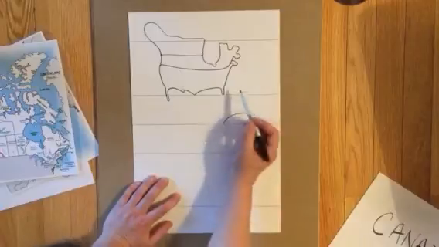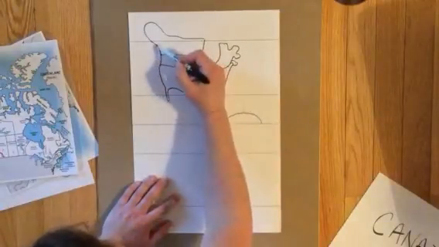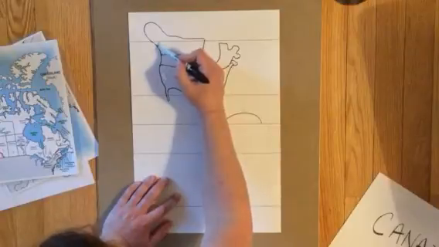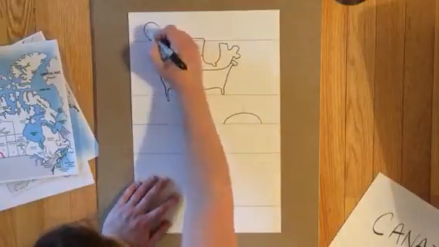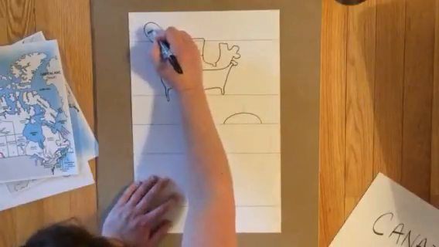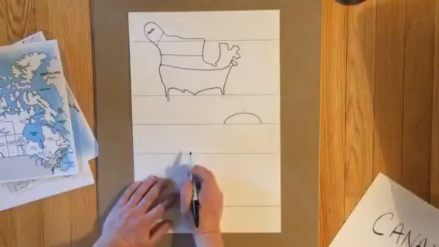Super easy, okay? We need another line here below the Arctic Circle, a little bit, and we're going to cut off Alaska right here. This one's Alaska. Okay?